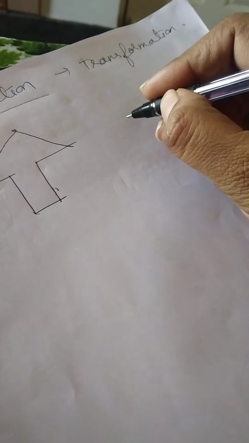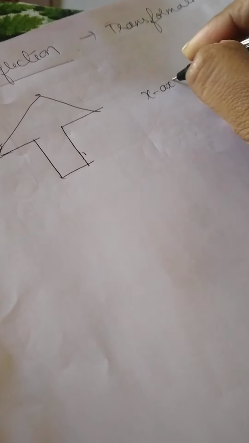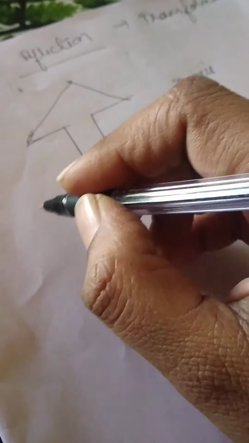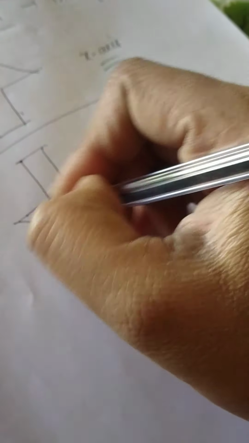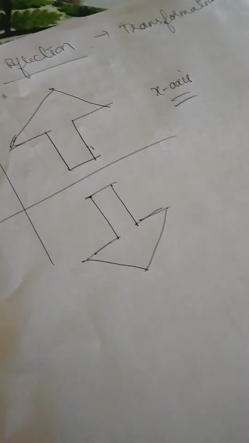So this is the object which is given, which we need to reflect with respect to the x-axis. When you perform reflection with respect to the x-axis, it should look like this. So the object should look like this after reflecting.